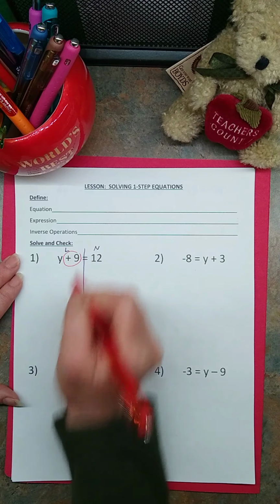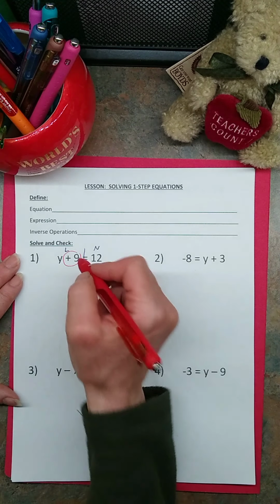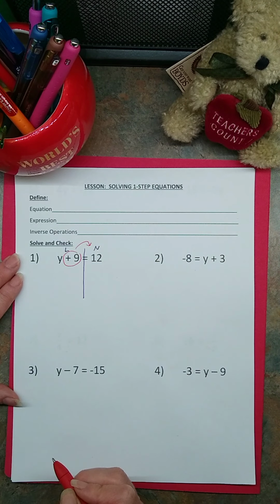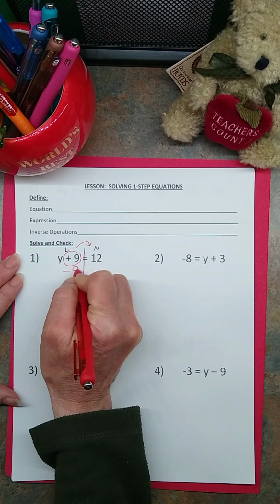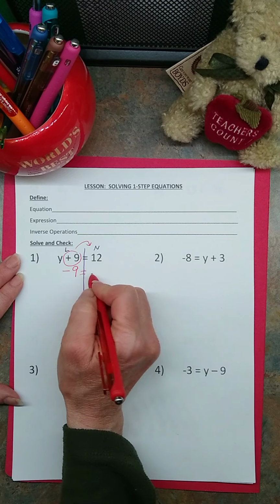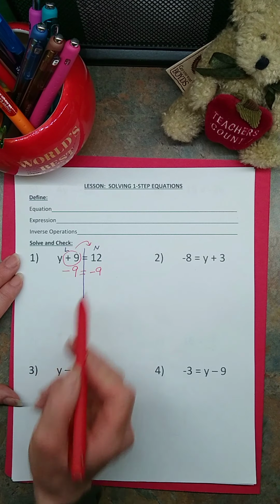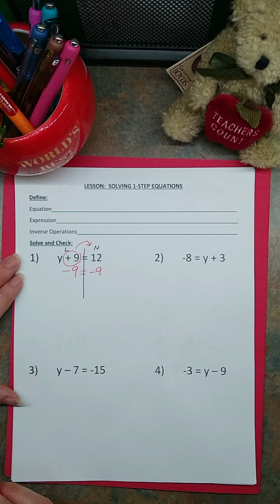So this +9, it's not a letter. It's not an ABC. It needs to go to the other side of the equal sign. In order to do that, you will use the inverse or opposite operation. What is the inverse operation or opposite operation of +9? -9. Now, to keep these two sides equal, you need to do the same thing to both sides. If you subtract 9 from the left, you must also subtract 9 from the right.